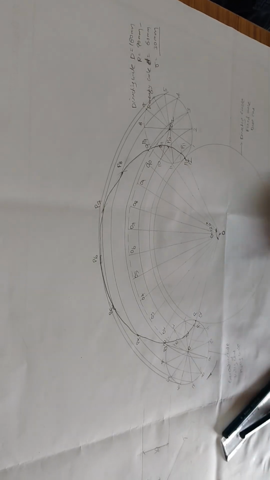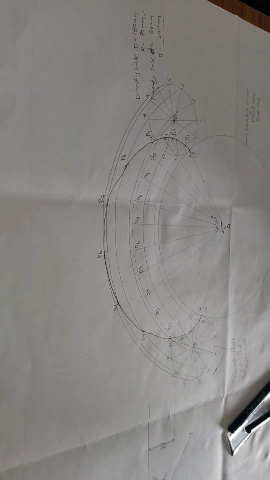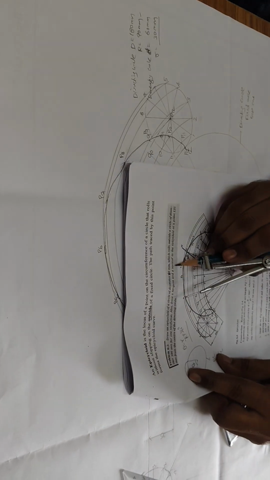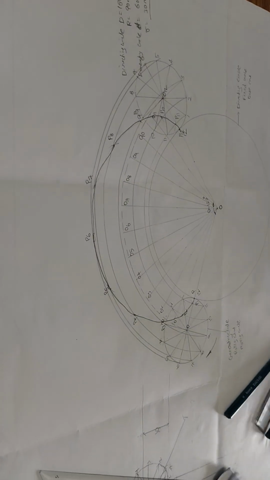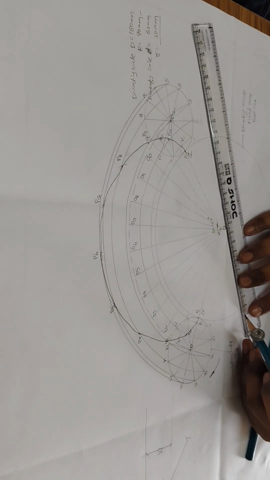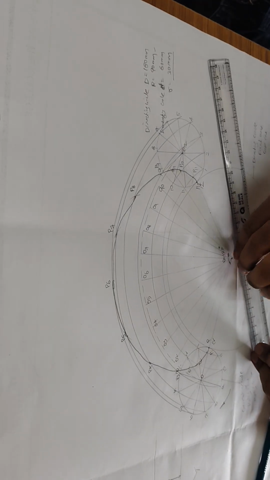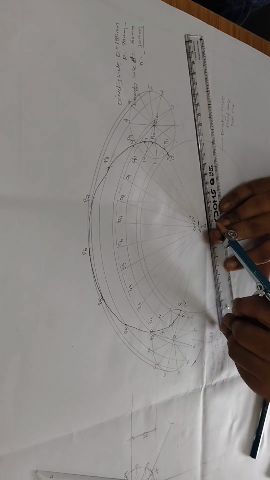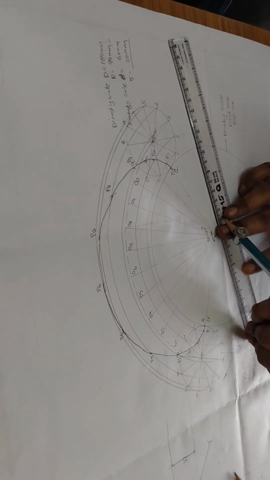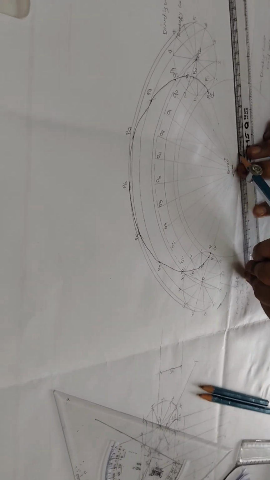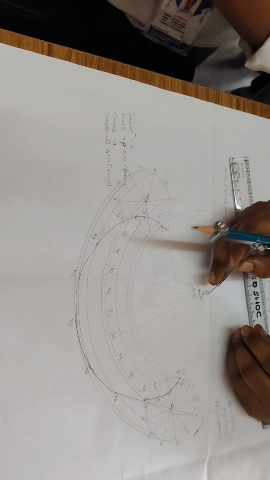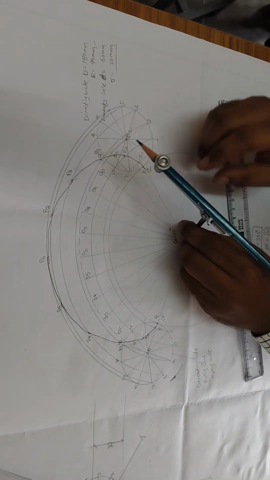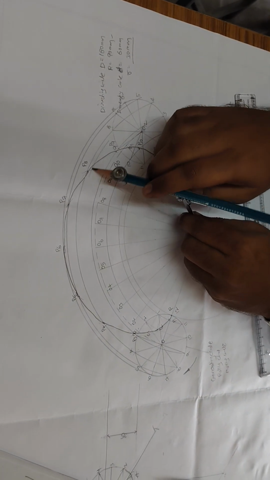Now we have to draw the tangent and normal. In the question they have given that we also draw a tangent and normal to the Epi-Cycloid at a distance of 135 mm from the center of the directing circle. So now take a scale, take 135 mm. With O as center, take 135 mm distance. You have to cut the Epi-Cycloid curve.